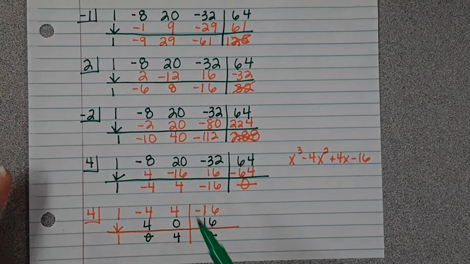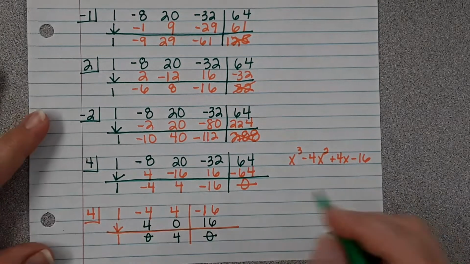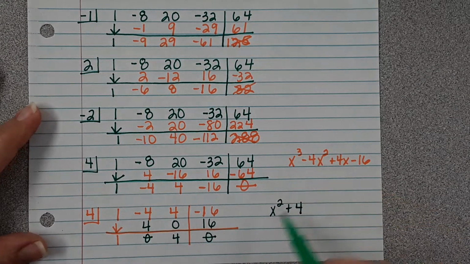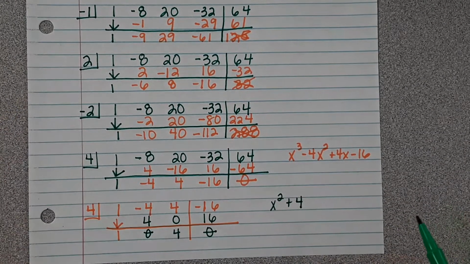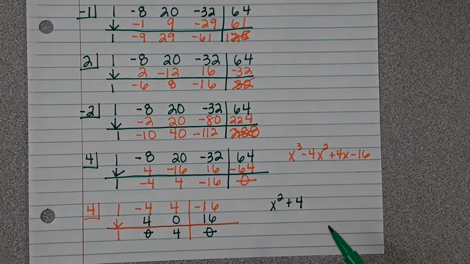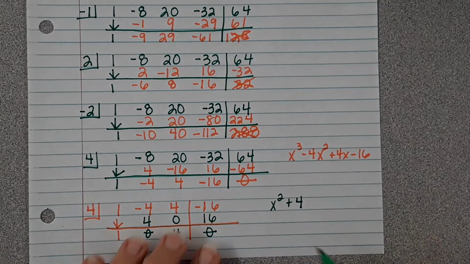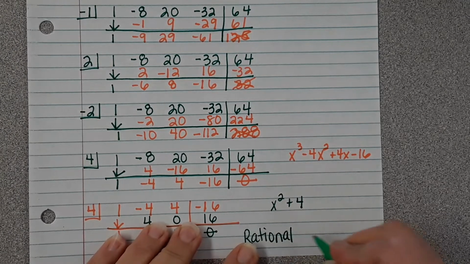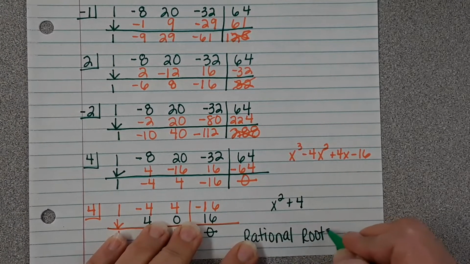So that means that we have a double root of 4, and then we're left with x squared plus 4. Well, x squared plus 4 is not factorable, it's prime, so that means our only rational root is a double root, and that is 4.